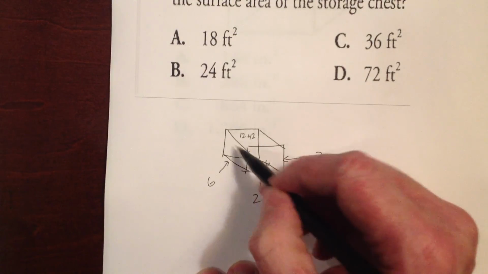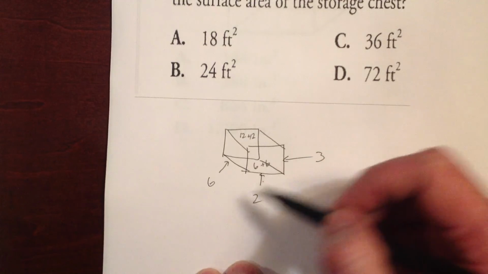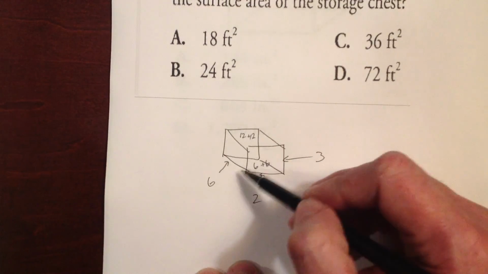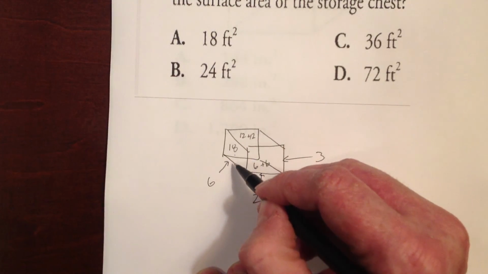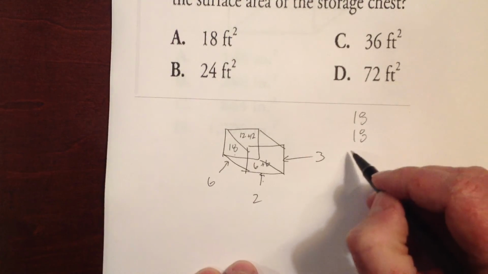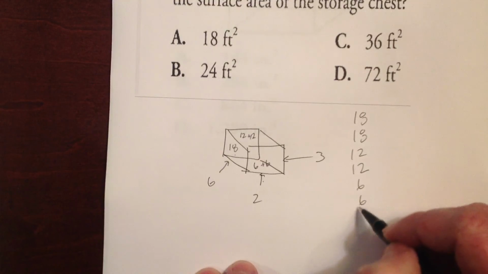Now I need to figure out this one, which is going to be, what is that? 6 by 3, which is 18. I'm going to have 2 of those. Okay, so I'm going to have an 18, an 18, a 12, a 12, a 6, and a 6.